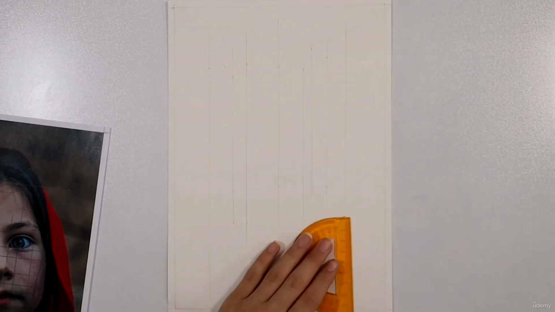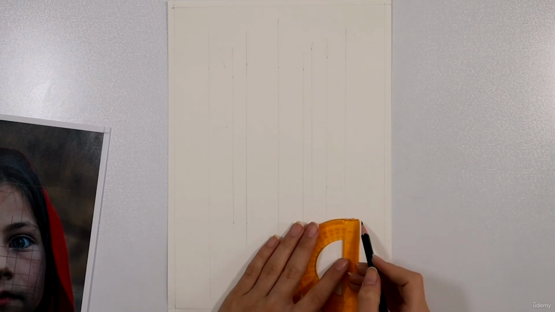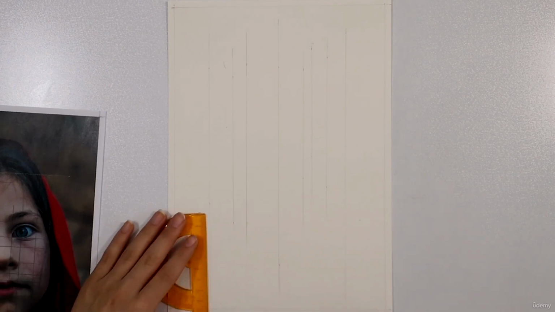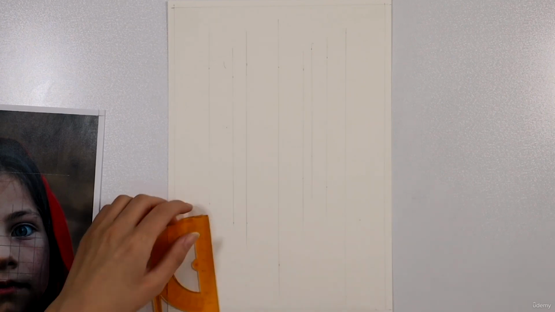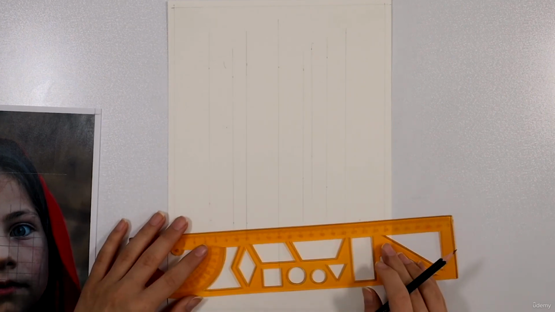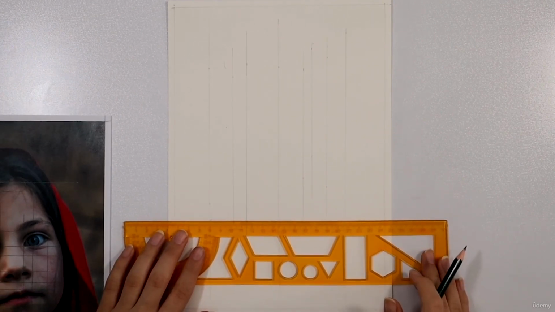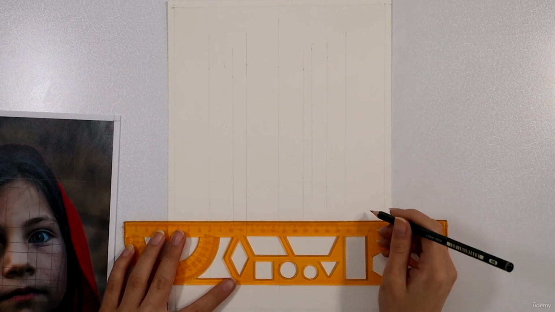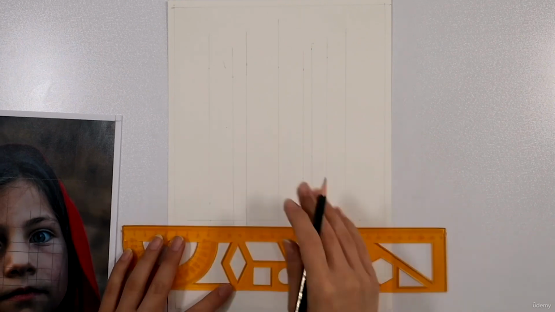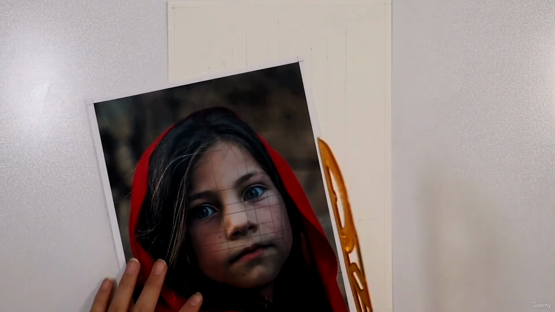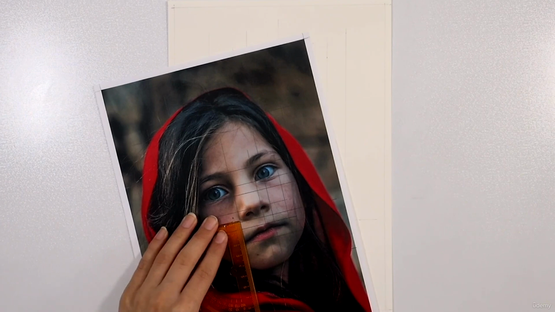Here we have 8.9 centimeters. And again, I know that this can be time consuming and you might feel overwhelmed by it, but the more you practice it, the easier it'll come to you, the quicker you'll do it. And also you'll get to find out what's your preferred gridding system. I'm just marking another point for my horizontal lines.